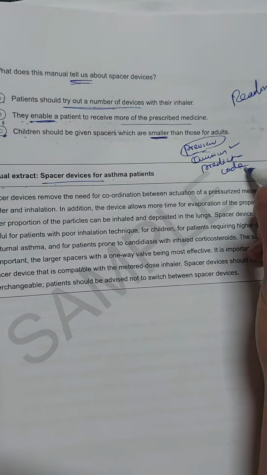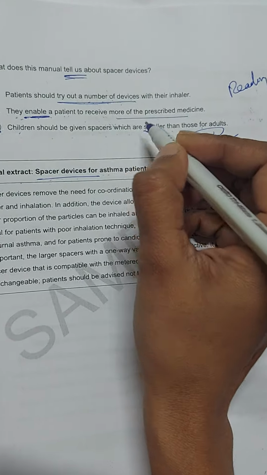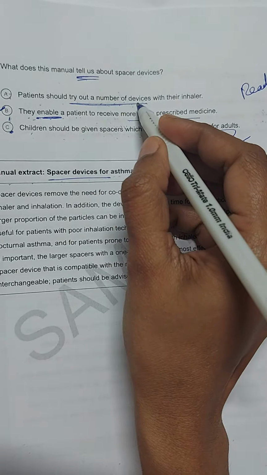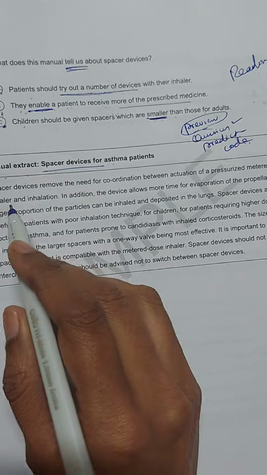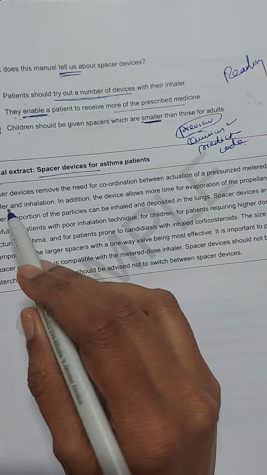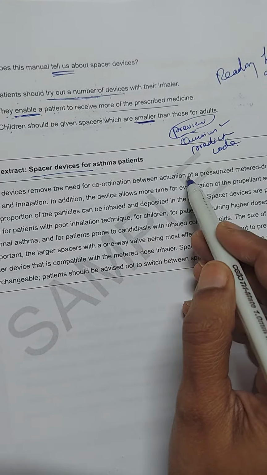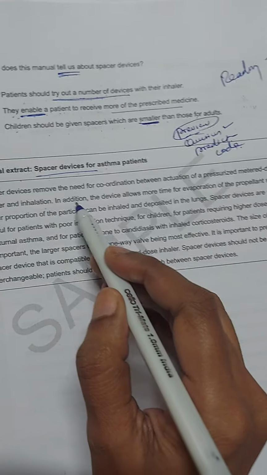Now I need to code whether these information, the keywords which I have underlined, whether it is there or not. Patient should try out a number of devices. So when they say number of devices, let me see if there is anything given like that. Spacer devices remove the need for coordination between actuation of the pressurized meter dose inhaler and inhalation.